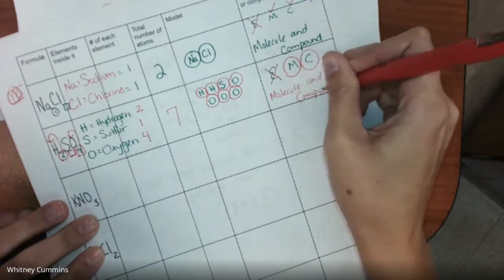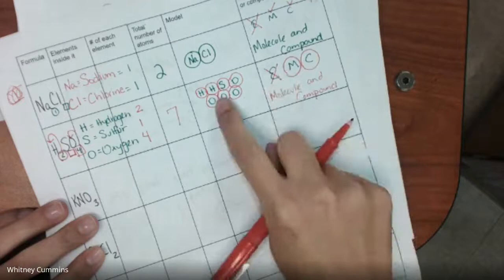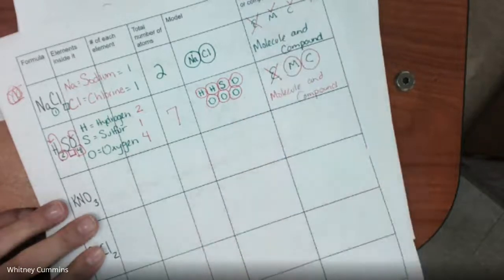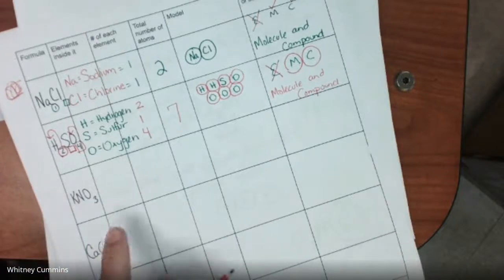Now, I don't like that I circled these because it looks like another model that I have over here. You can put the check marks if you want. Okay, these are just lots of practice. You guys will have these, and we're going to work through some more of these. So good luck. Let me know if you need any help.